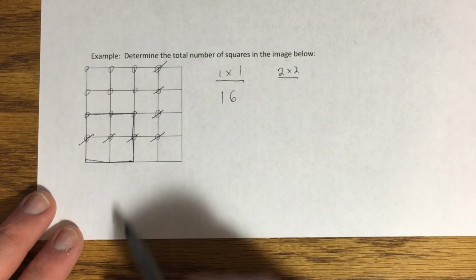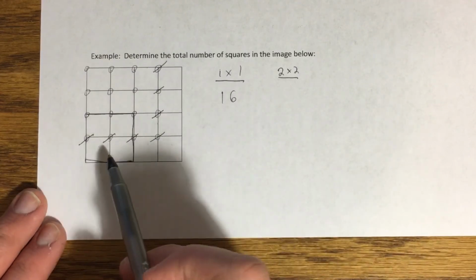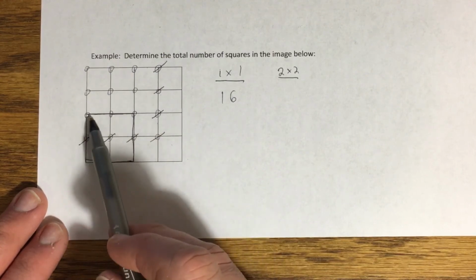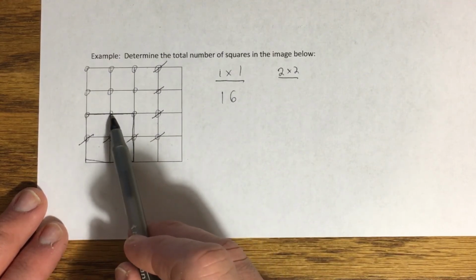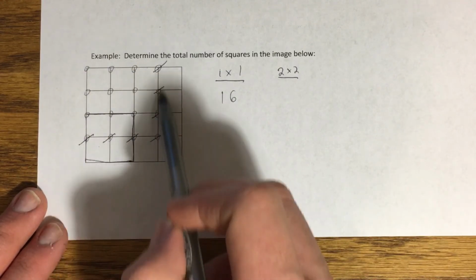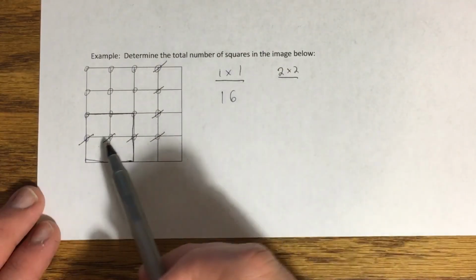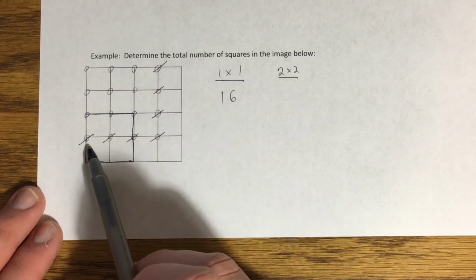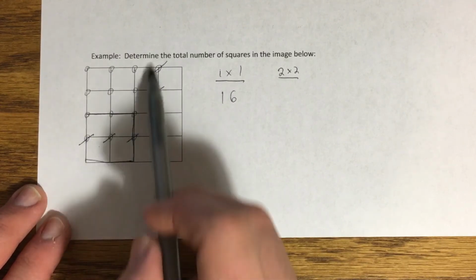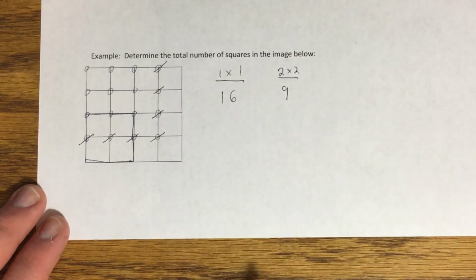So this and this cannot be the top left corner of any 2x2 squares in this grid. All of the remaining circled corners, though, can be the top left corner of a 2x2 square. You can confirm that pretty easily. For example, this circle right here creates this 2x2 square. This circle up here corresponds to this 2x2 square. You can confirm it for all of them. So what have I done here? I've eliminated several of the possibilities, and I've now got a 3x3 grid of these circles remaining. That means there's 9 possibilities for the 2x2 case.